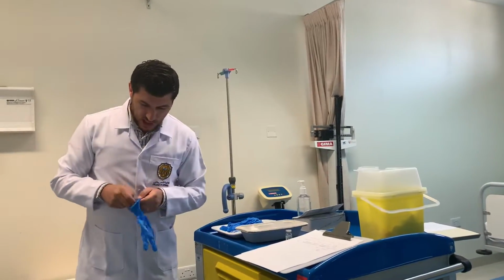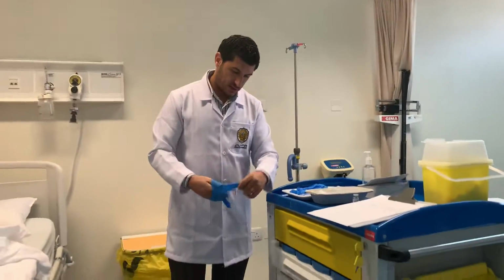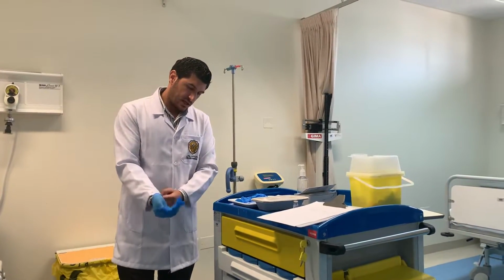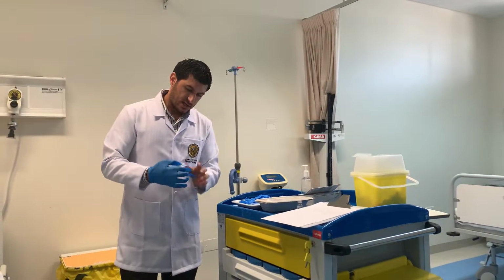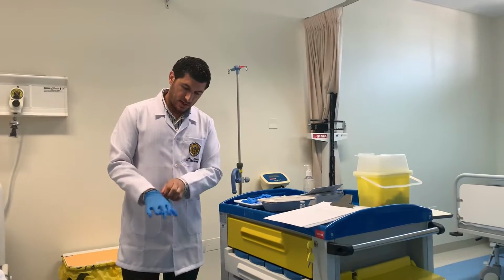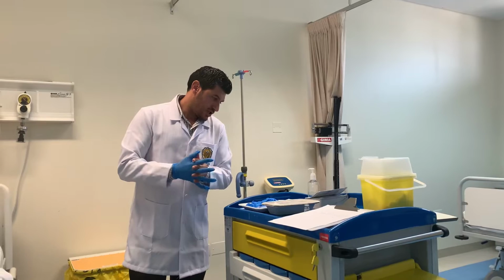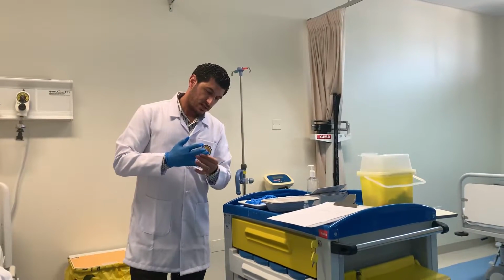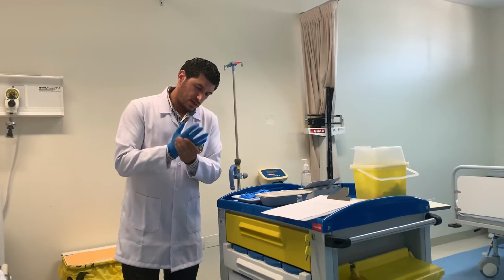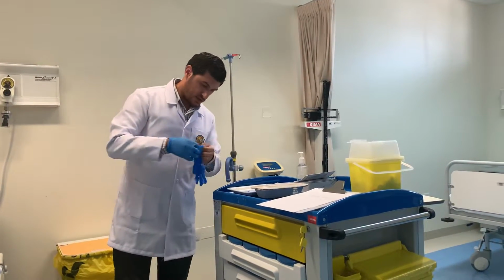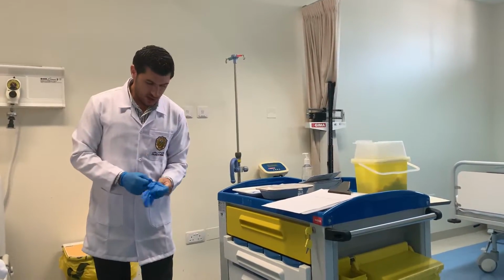So now we are putting on the gloves. We maintain privacy, check the patient ID, and check the patient's side and lab data for eligibility for the injection. I double check with my senior nurse and prepare my dose. Always make sure that you have checked the temperature of the medication.